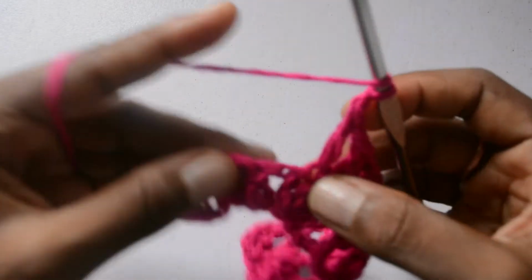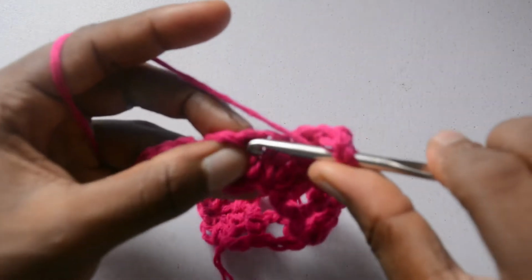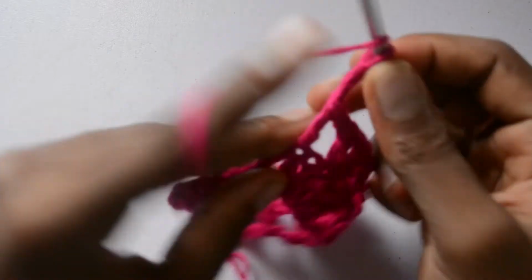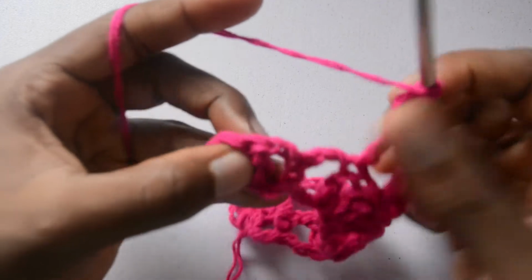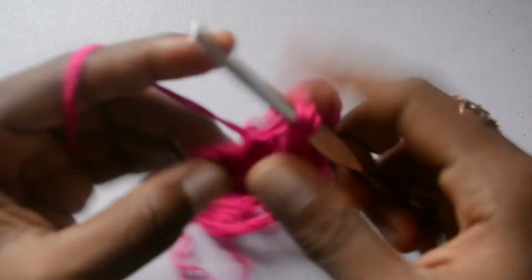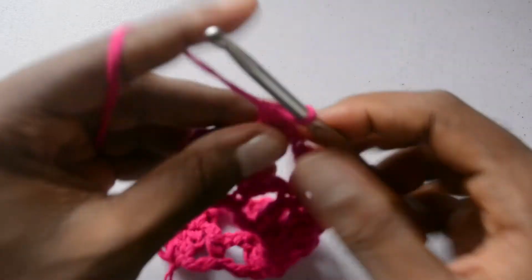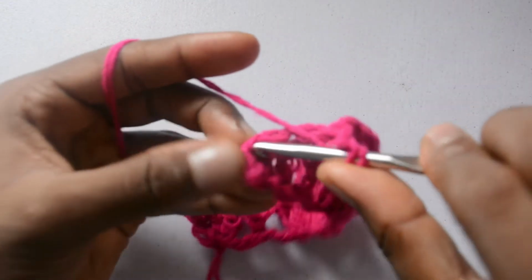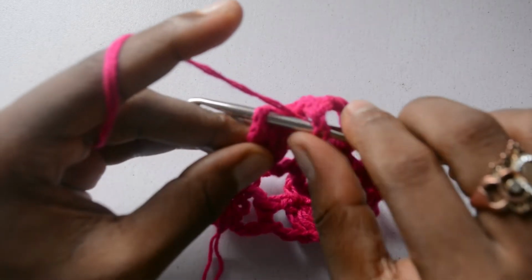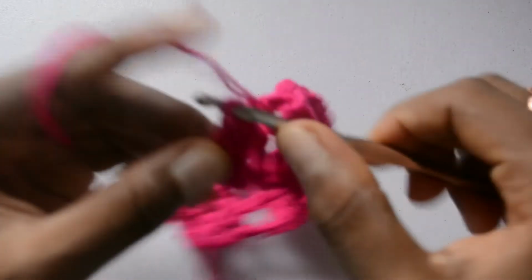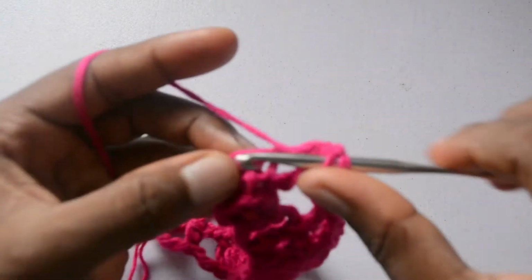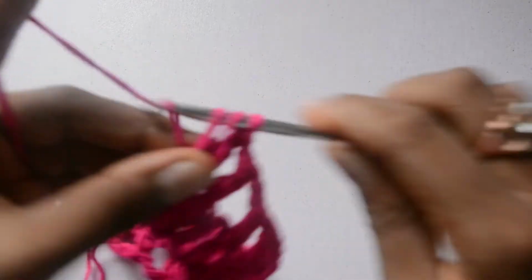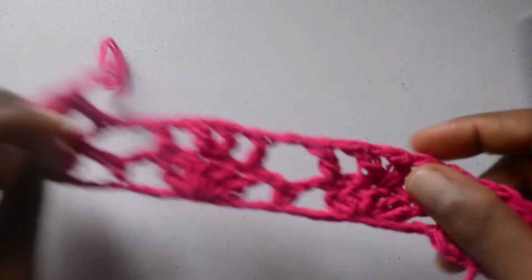Then I chain 1, I skip the next double crochet, and in the next one I do a double crochet, then I chain 2, and I skip everything here. In the next double crochet, which is here, I do a double crochet, I chain 1, I skip this double crochet, and in the very last one, which is our chain 3 from the previous row, I do 2 double crochets just like the diagram says, which I'm going to show you right now. That's the end of our row 2.